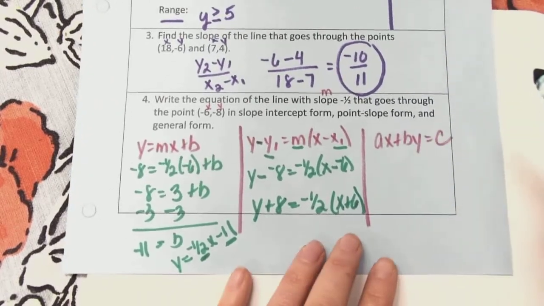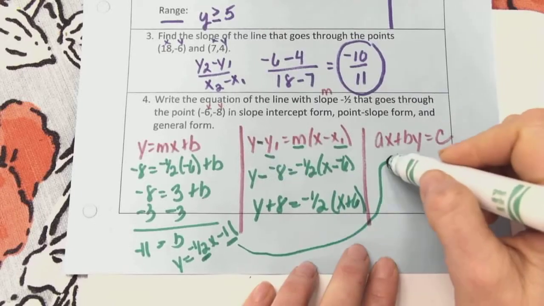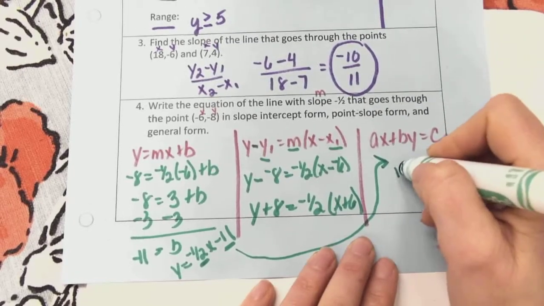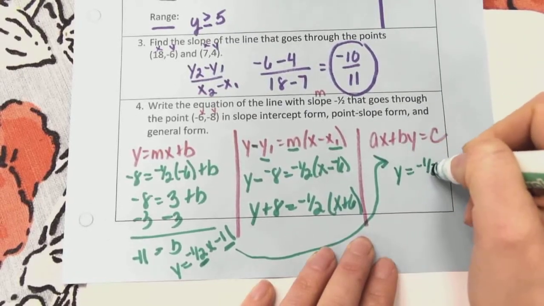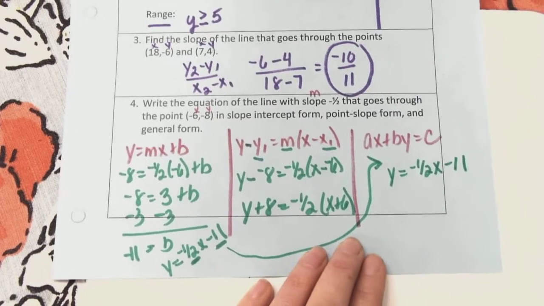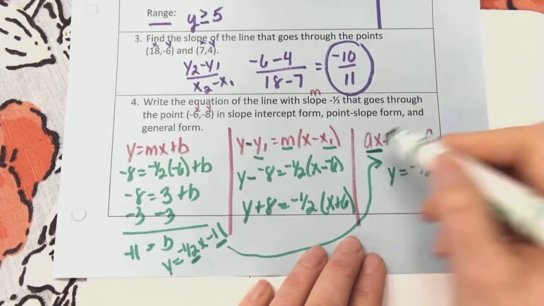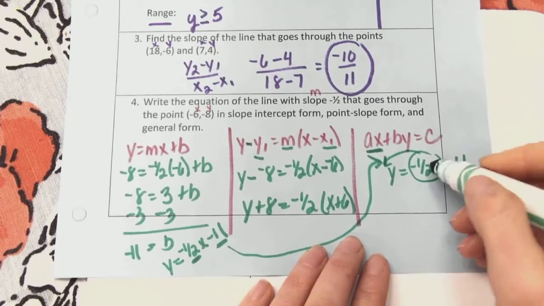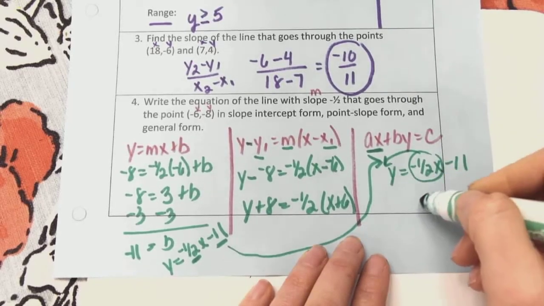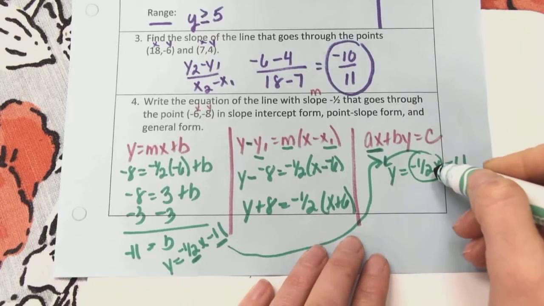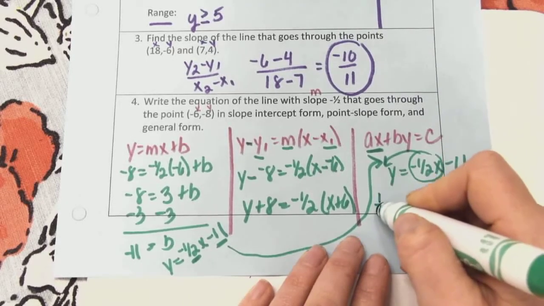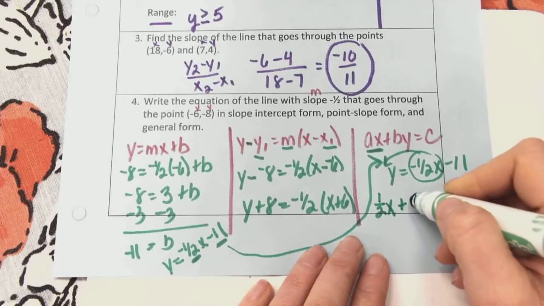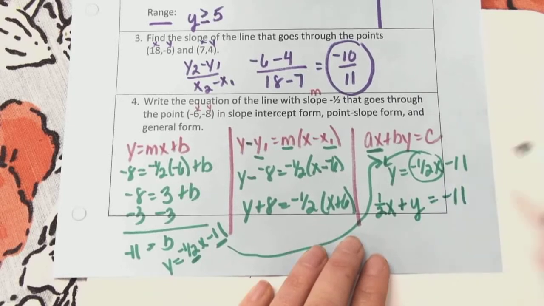Last is standard form. I'll be honest, you want to have the slope-intercept form first to change it to standard form. And if you notice, standard form, the x's are first. So I'm going to take these x's and move them first. Well, if I move them to the other side, I will be adding 1/2. Since it's -1/2, I will be adding 1/2 x. Bring down the plus y and the -11.